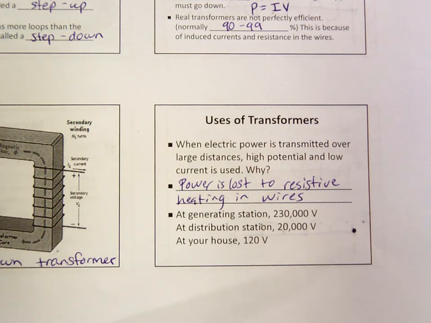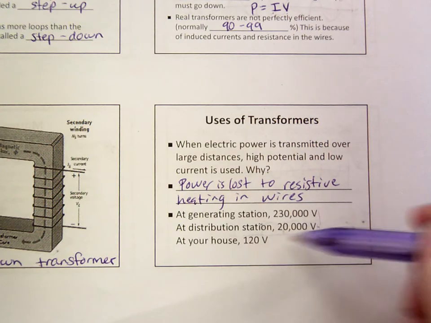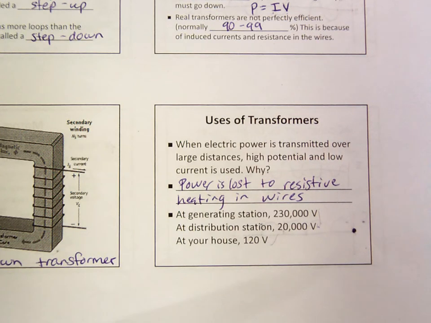And then they send it out to businesses and homes and other places like that, where there is another transformer nearby that lowers your voltage again to 120 volts. Now again, each time the voltage is changing, your power is staying the same. So when we lower our voltage, we're actually increasing the current as well.